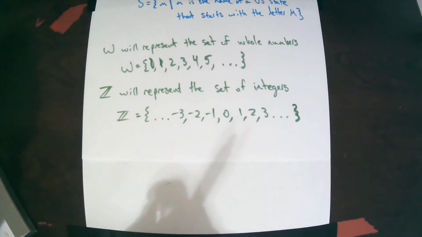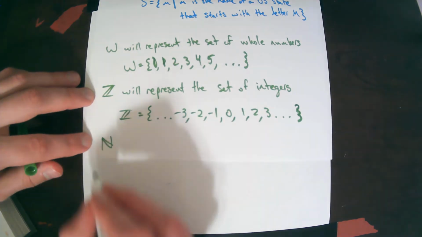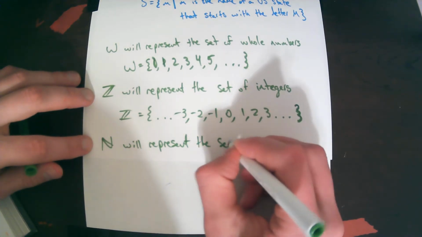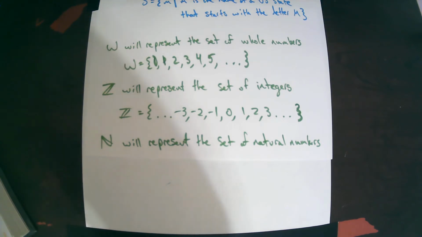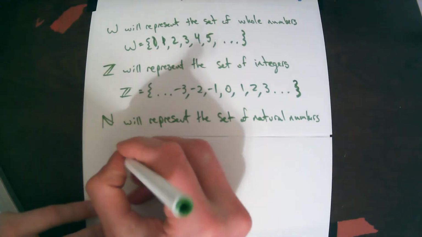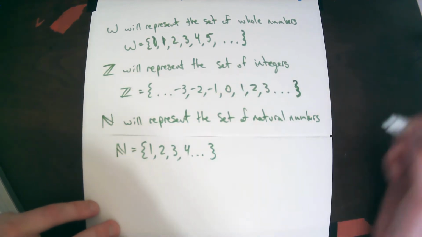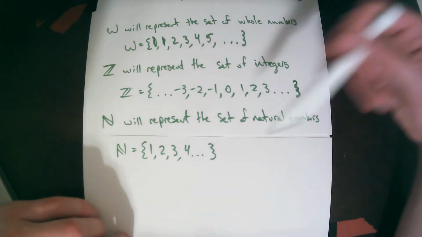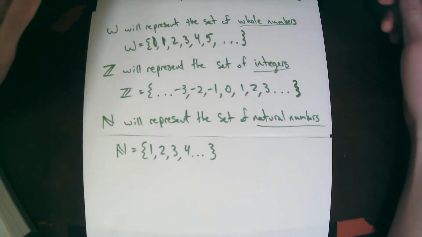All right. And then, do we need to talk about rational numbers? No, but we should talk about natural numbers. Kind of skipped over that. So that's a capital N with 2 lines there. N will represent the set of natural numbers. N is equal to 1, 2, 3, 4, etc. So it's almost exactly like the whole number set, except the whole numbers have 0, the natural numbers do not. So we've got whole numbers, integers, natural numbers. You need to know these, because we will use these for examples.